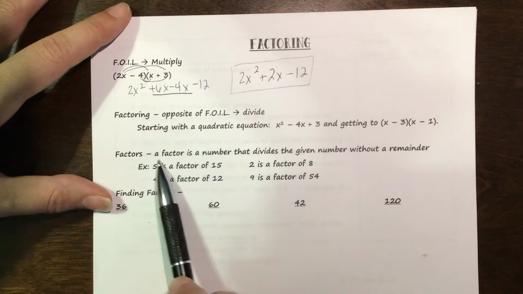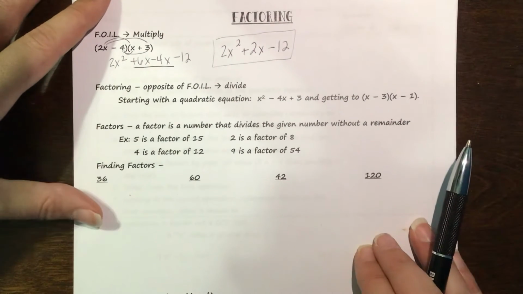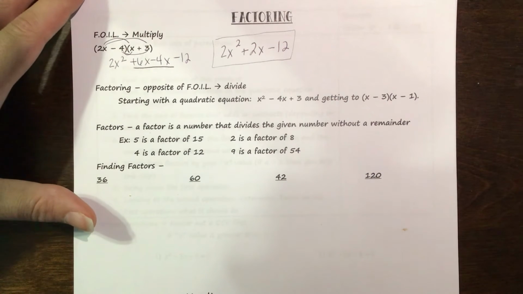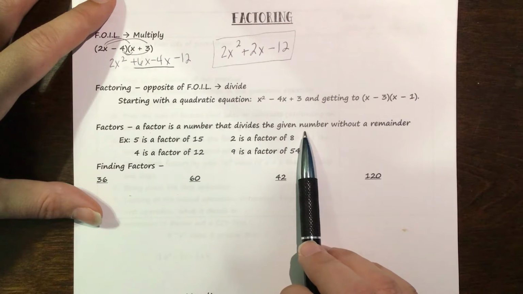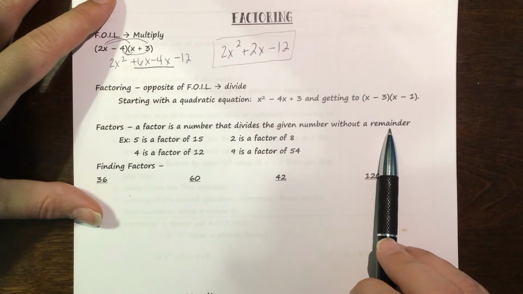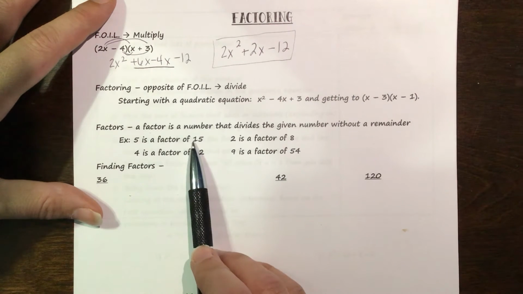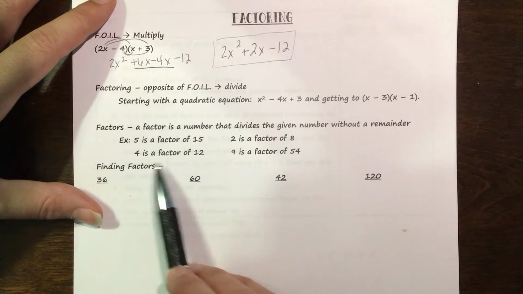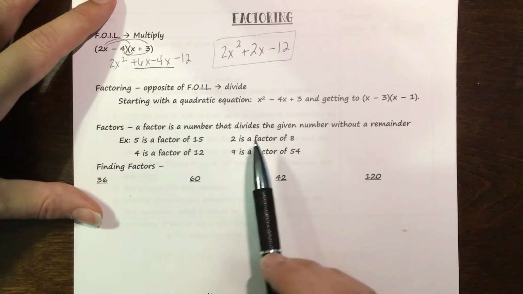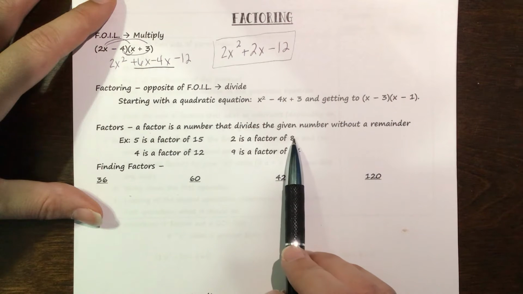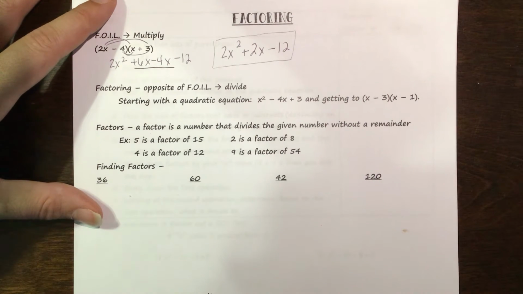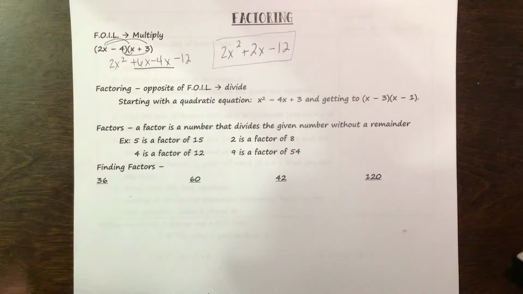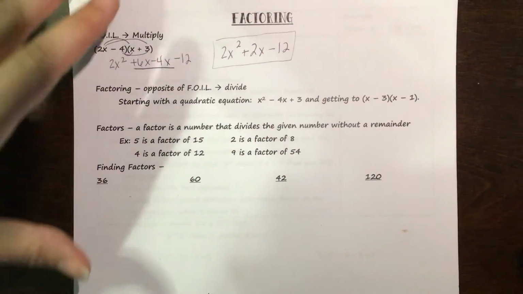Okay, factors. So let's talk about just what the word factors means. So when we say we're factoring, we're finding the factors. A factor is just a number that divides the given number without a remainder. So for example, 5 is a factor of 15. 4 is a factor of 12 because 4 divides evenly into 12. 2 is a factor of 8 because 2 divides evenly into 8. 9 is a factor of 54 because 9 divides evenly into 54. So this is where knowing your multiplication tables is very, very beneficial.